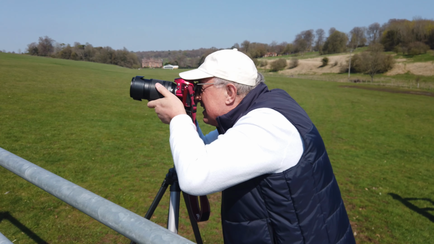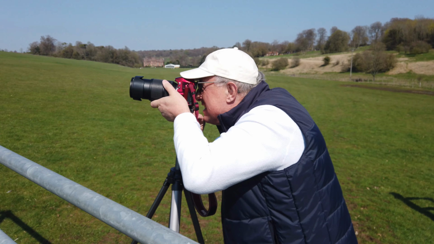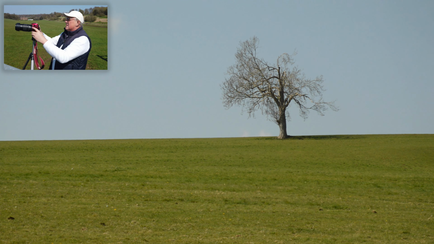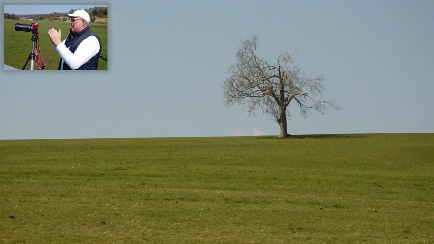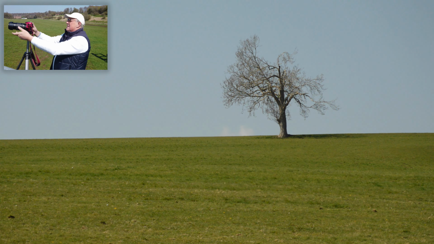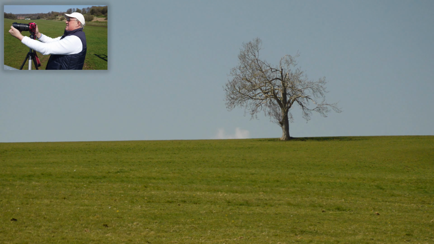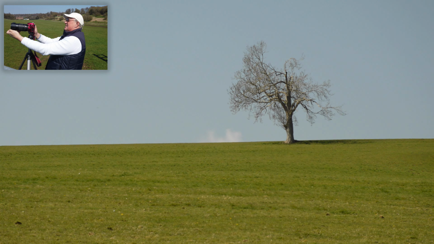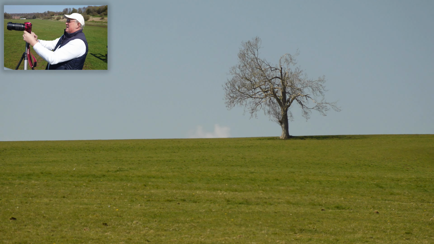Lone trees on hilltops, and it's lovely. You've got the greens and you've got the blues. So if I turn the polarizer, it brightens the sky, darkens the sky. It's nice, isn't it? So how's my composition?